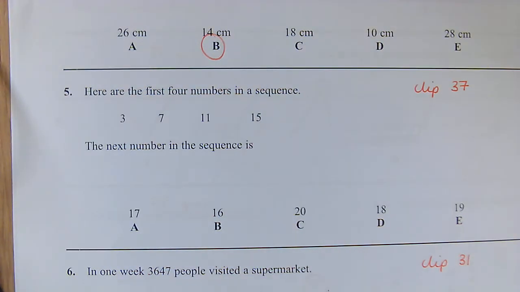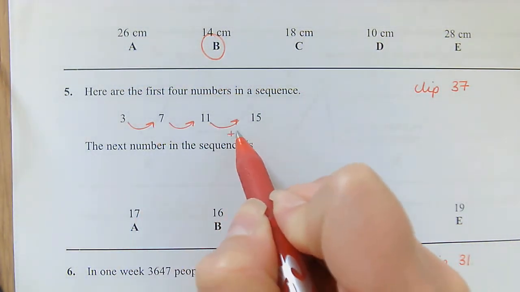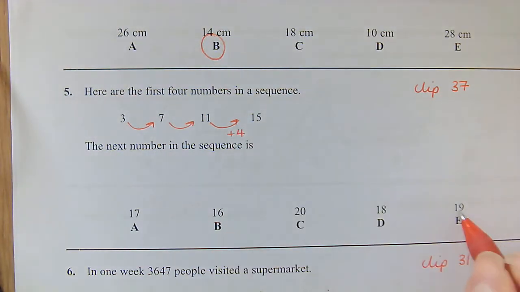Got a sequence here, want to know what the next number is. So each time I'm going to be adding 4. So 15 add 4 to give me 19.